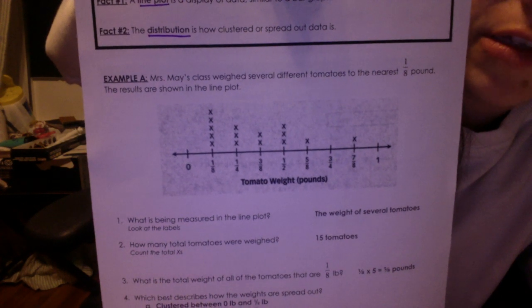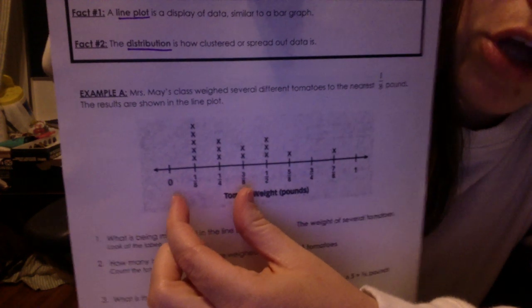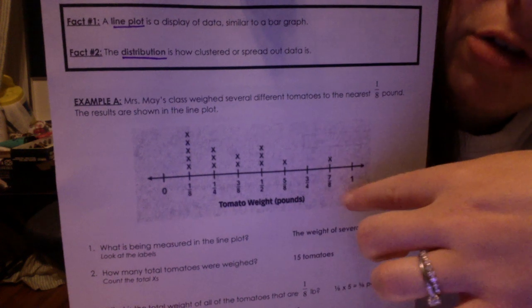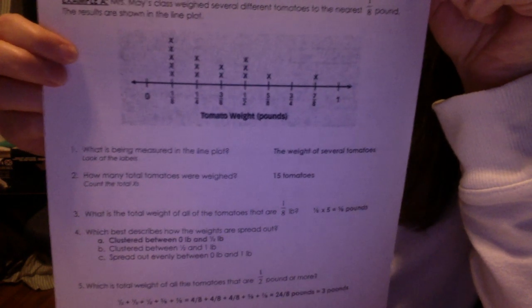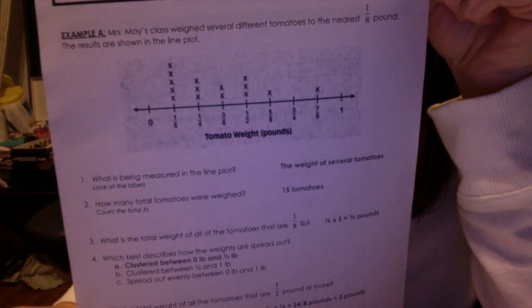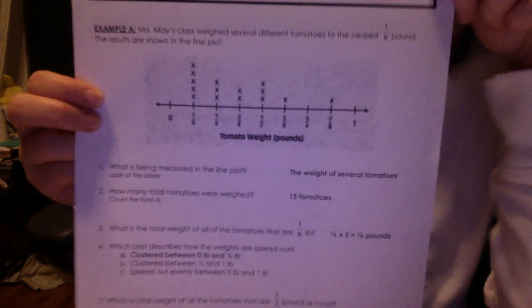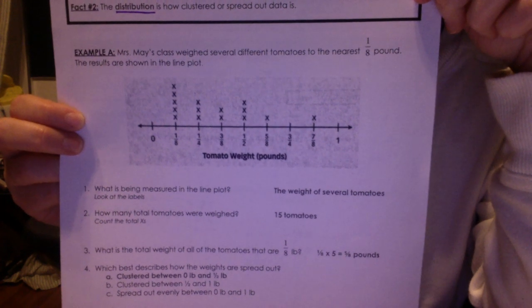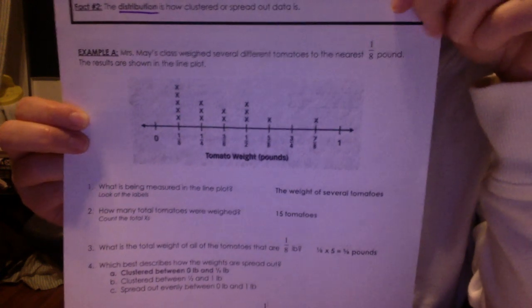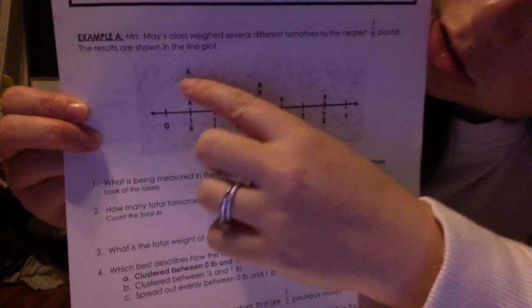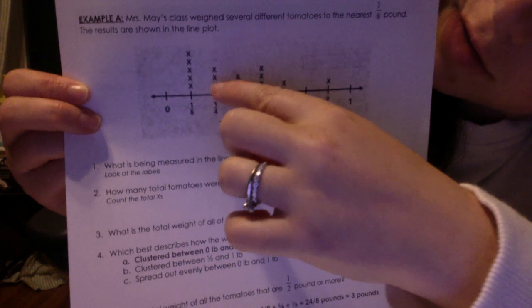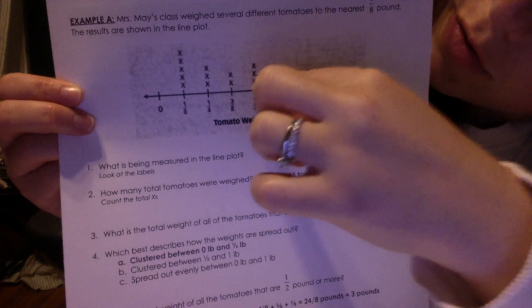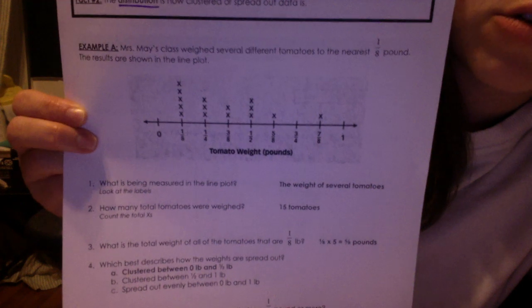Just by looking at this line plot, we can tell that most of the tomatoes are clustered below 1/2 of a pound. There aren't that many tomatoes that are above 1/2 a pound. So just keep that in mind as we go through these questions. First of all, what's being measured? We already said this. The weight of several tomatoes is being measured. How many total tomatoes are weighed? In order to figure this out, you would count the number of X's because each X stands for one tomato. So 1, 2, 3, 4, 5, 6, 7, 8, 9, 10, 11, 12, 13, 14, 15 total tomatoes were weighed.